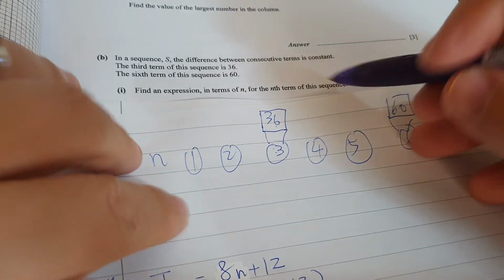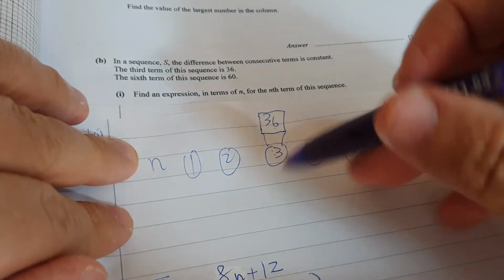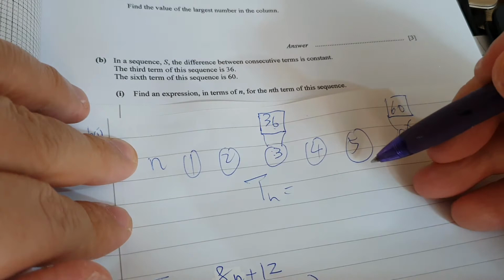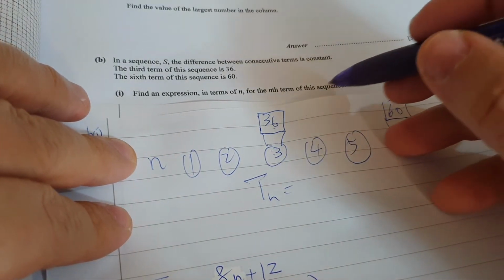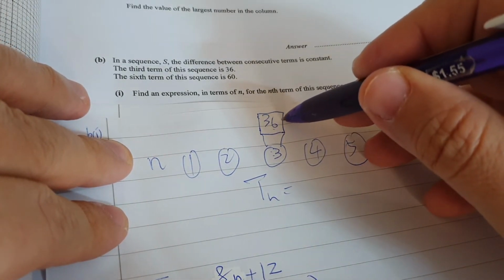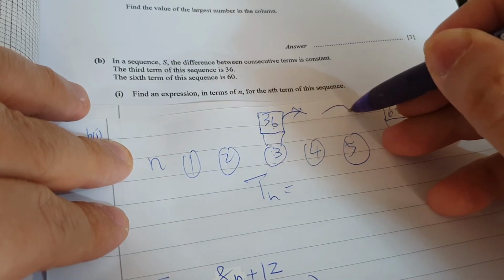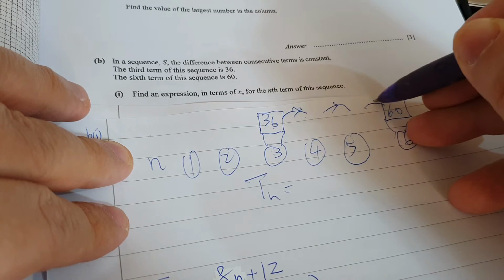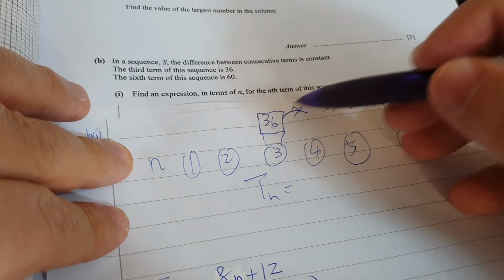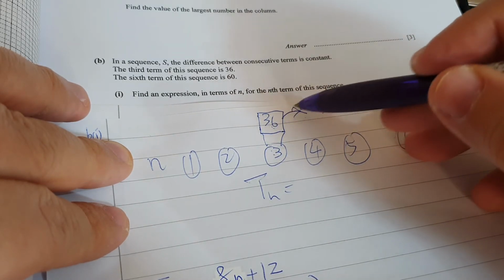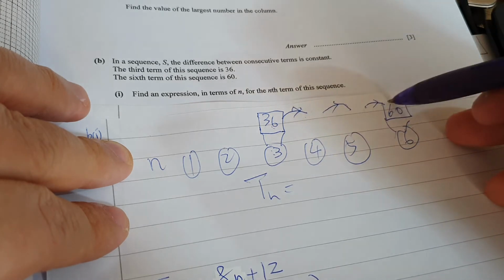Okay, so how do I do this expression, meaning they want the nth term. How do I do it? You draw an arrow like that, then draw an arrow like that, then draw another arrow like that. So that means from this number to this number, it must add something, add something, add something, then become this number.